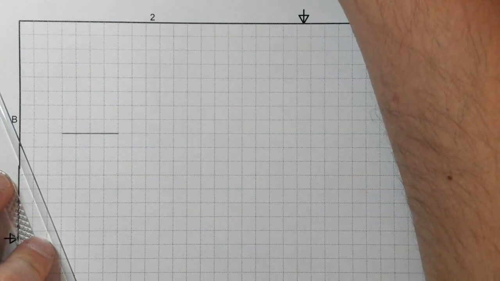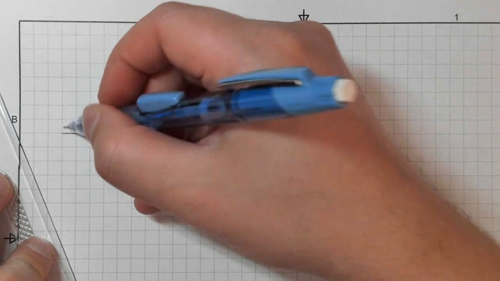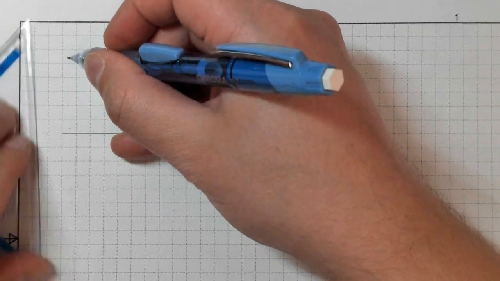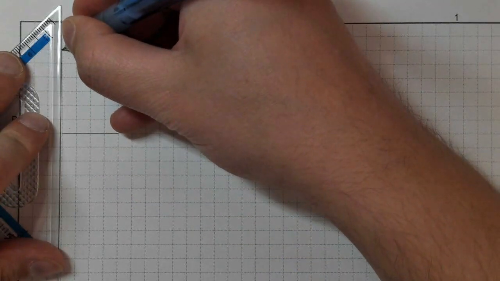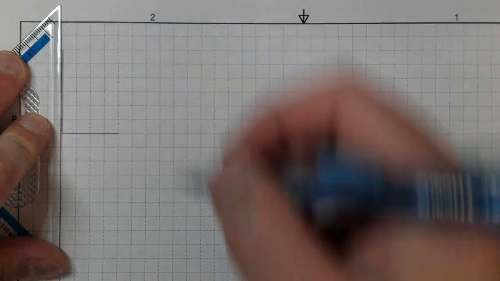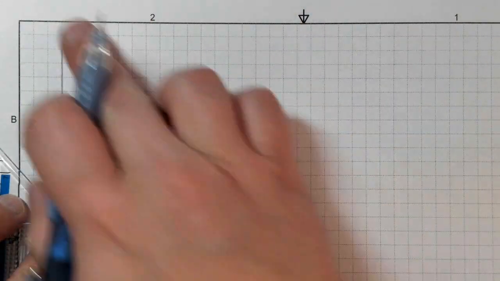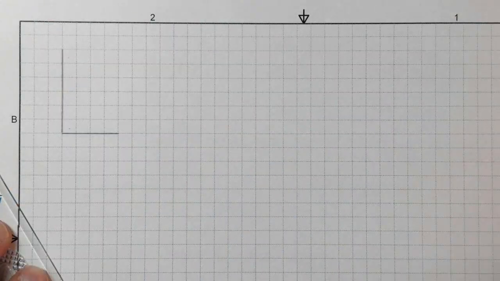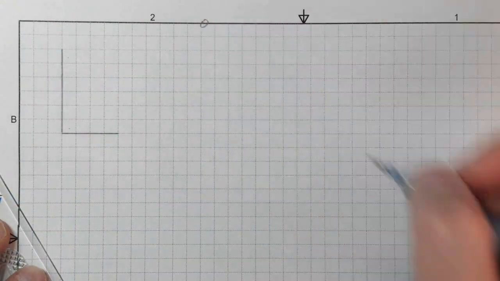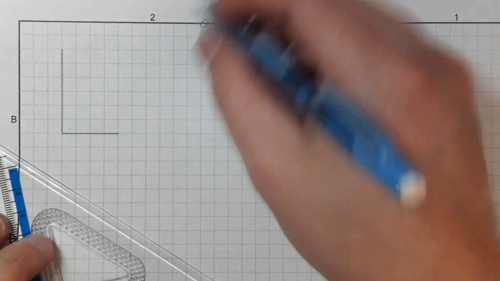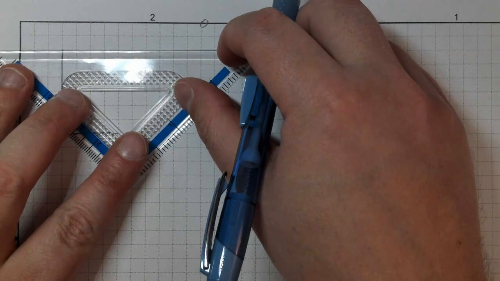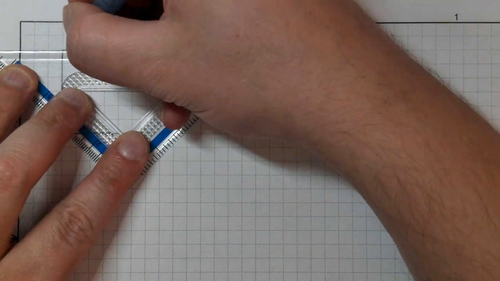Or I'm sorry, let me double check. 1, 2, 3, 4, 5, 6. Yep. So line up that bottom line with that edge there, just like so. Give yourself space up top here. You don't want to hit any of the sides. If you're past any of these lines here, it's not going to count. I'm going to cross it out or tell you to redo it.